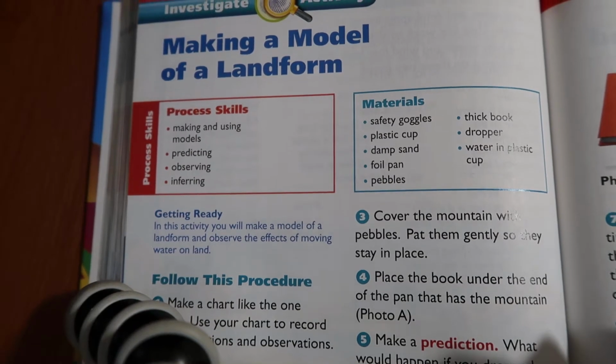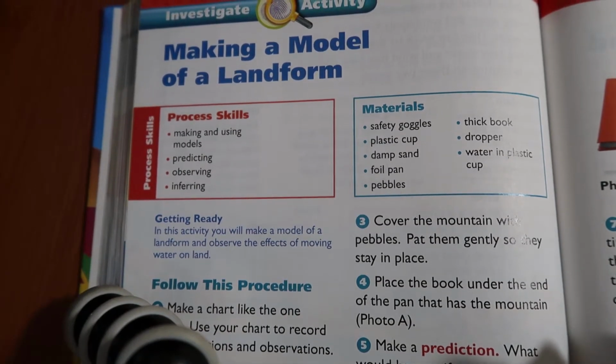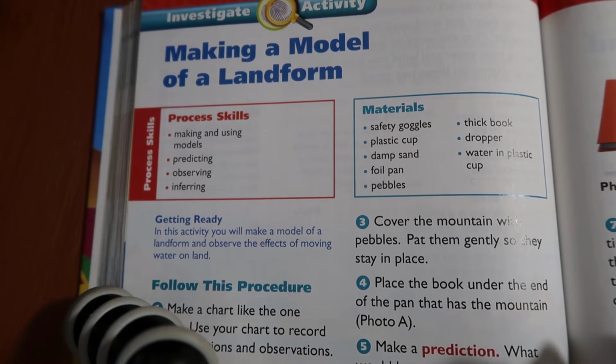So at the end of lesson 2 on page C18, you get to make a landform, a model of a landform. So the first thing I want you to do is pause the video and go get your materials in the bag labeled C18. Okay, so pause and go get your things.